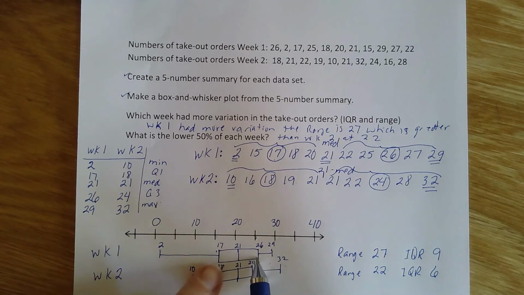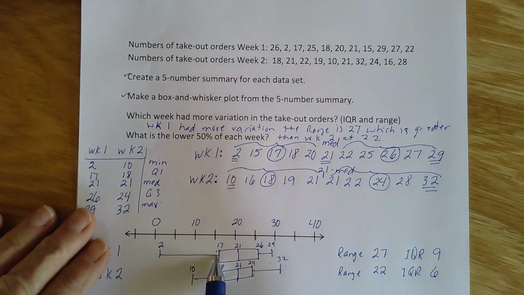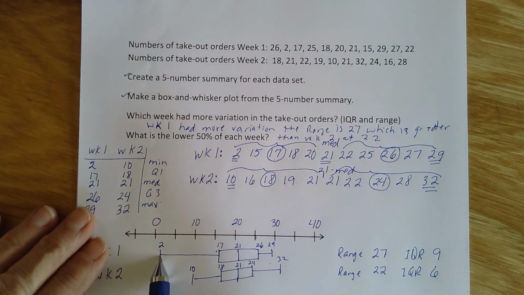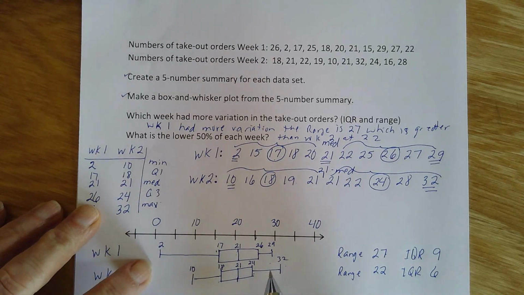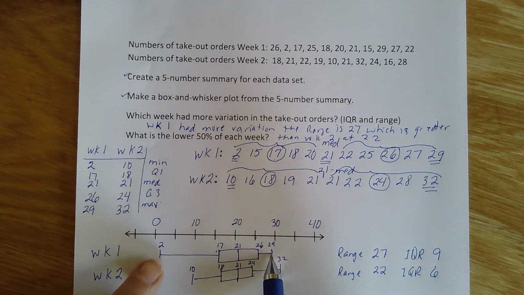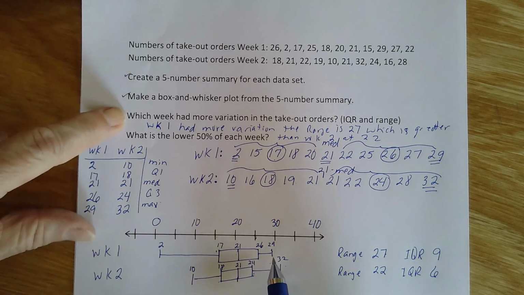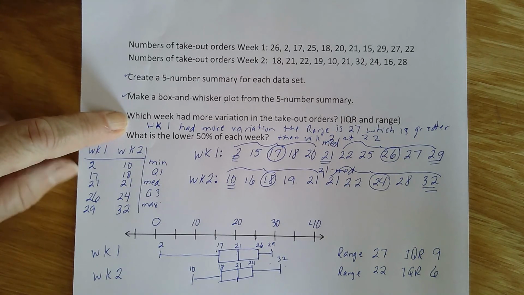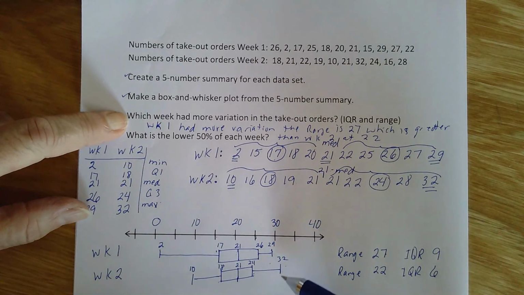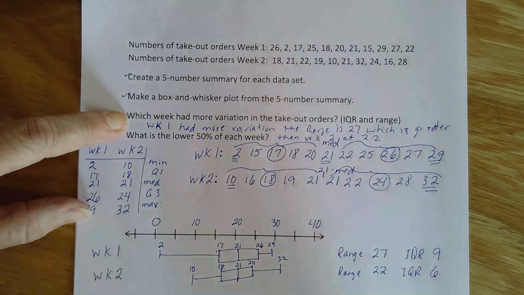If I look at number 1, it's got a bigger box. It's not symmetric. It's got a very long tail to the left, so this would be skewed left. And I can see that overall our range is larger. Visually, we can take a look at the visuals and just say there was more variation week 1 than week 2 without actually doing calculations. The calculations absolutely back this up.